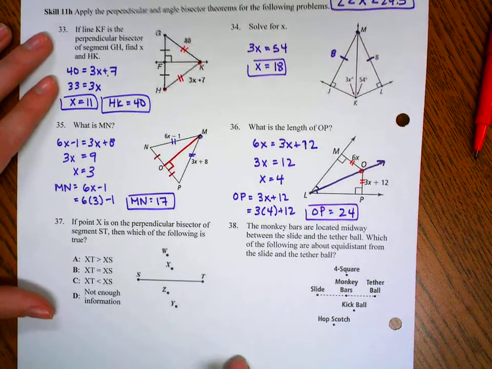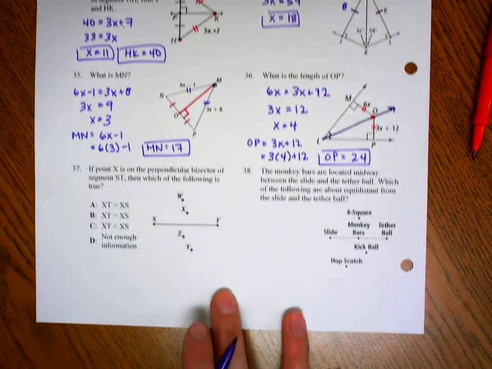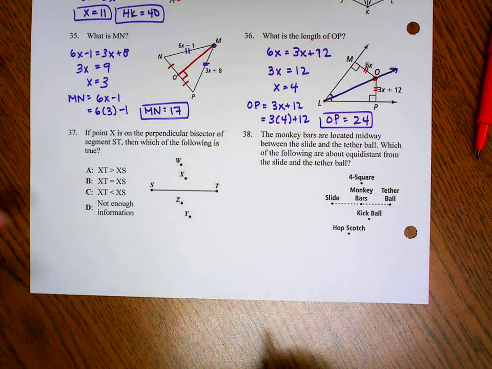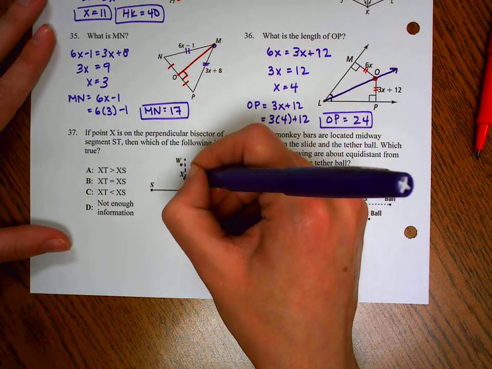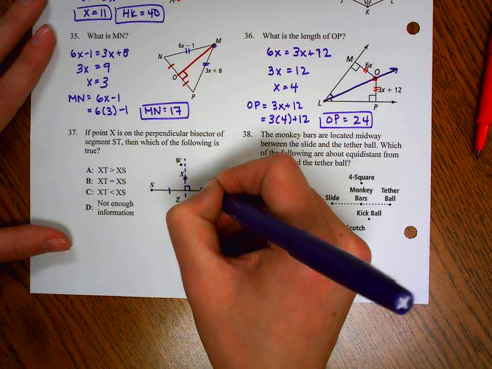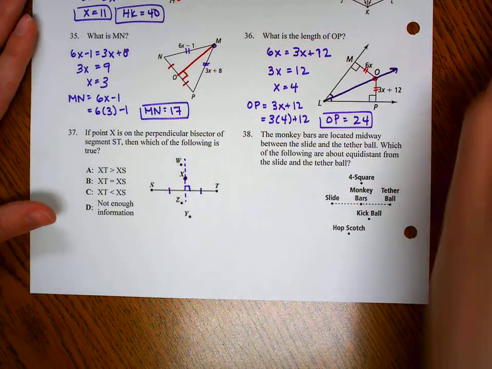Okay, we're getting close. If point X is on the perpendicular bisector of segment ST, so X is on the perpendicular bisector of ST, that means if I were to draw the perpendicular bisector, this would be a 90-degree angle, and it would cut this in half. Then which of the following is true?